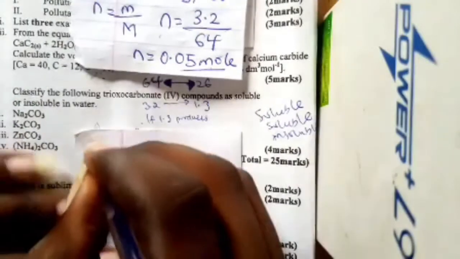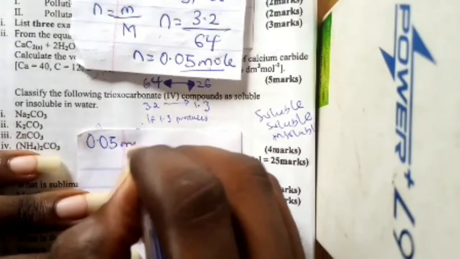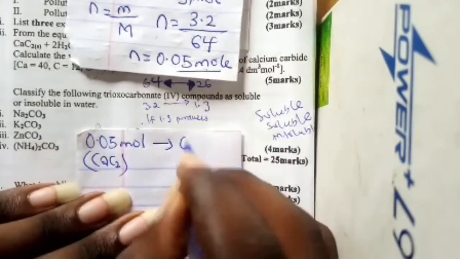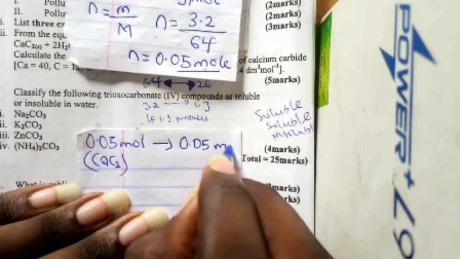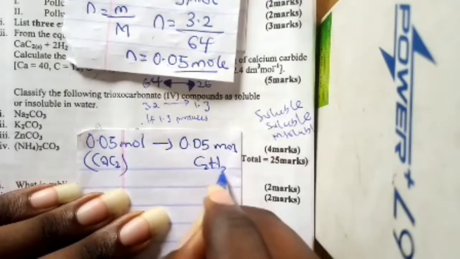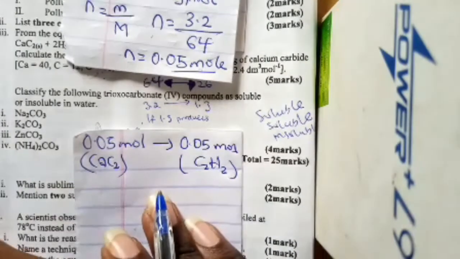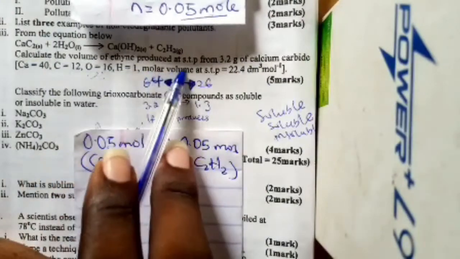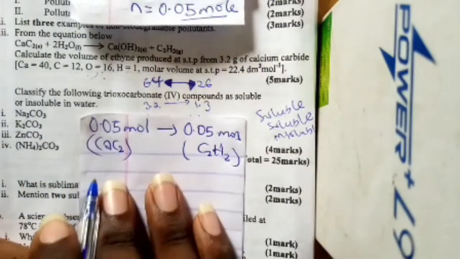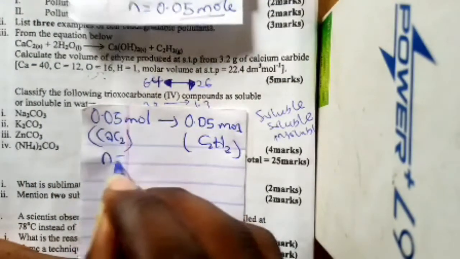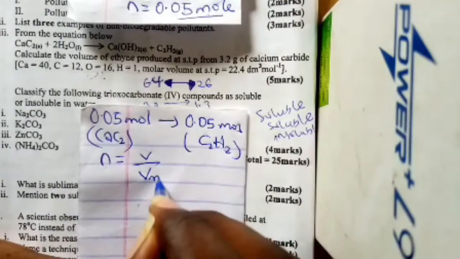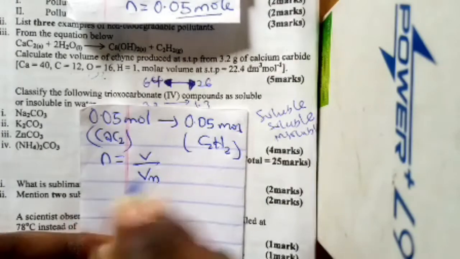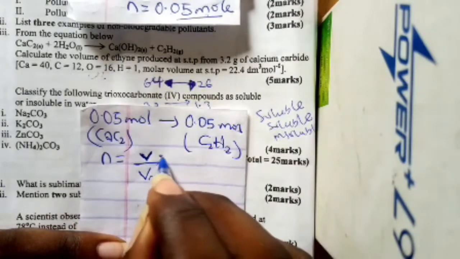So 0.05 mole of calcium carbide would also give us 0.05 mole of ethane gas. But now don't forget, we are asked to find the volume. It says calculate the volume of ethane produced at STP. So using the relationship now that n is equal to V over molar volume. Now our volume at STP.